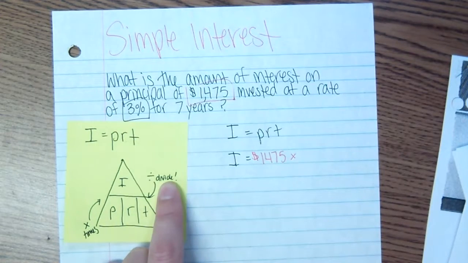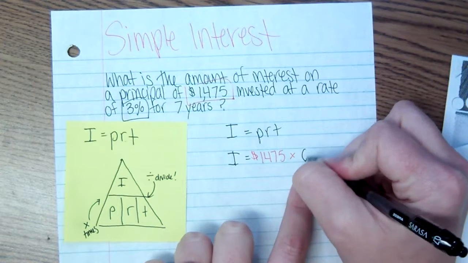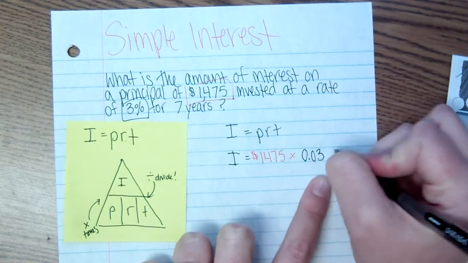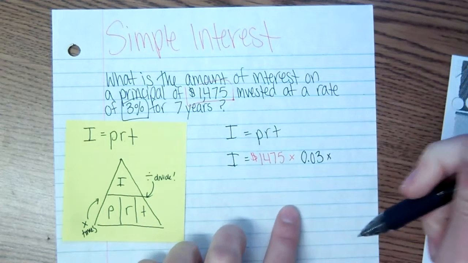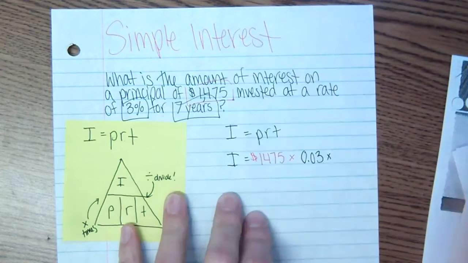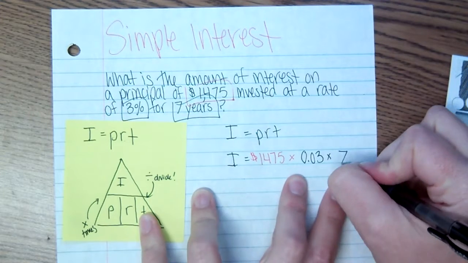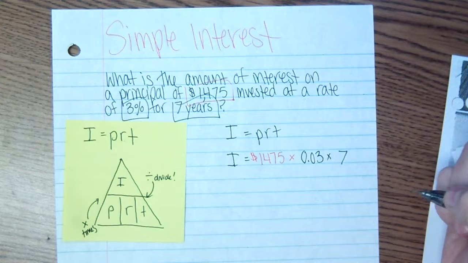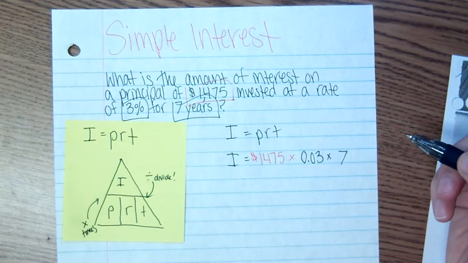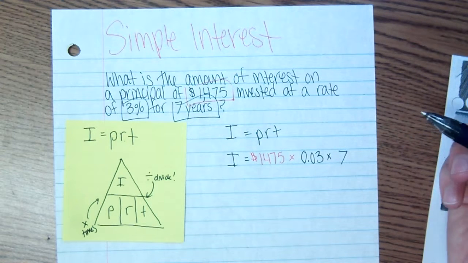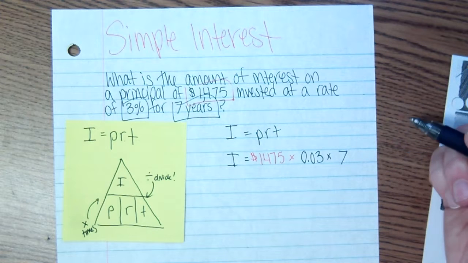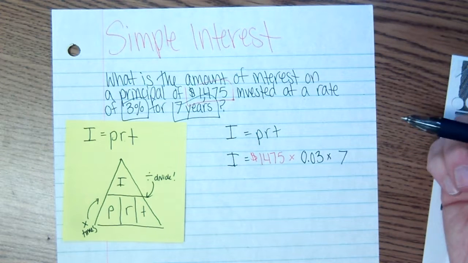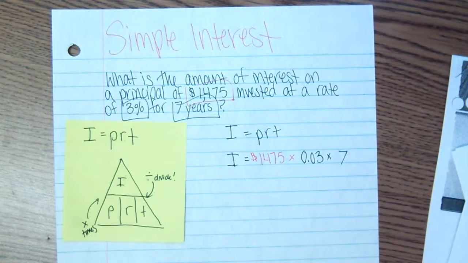3%. Now, of course, we need to change that to a decimal, so we're going to move that over twice, 0.03, times time, 7 years, 7. We're going by years. So if it's 7.5 years, you would have to do 7.5. If it was 7 years and 3 months, you'd have to divide 3 by 12 to figure out what fraction of the year those couple of months were. But in this case, it's an even 7 years.